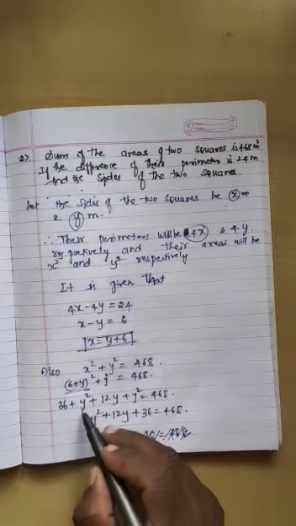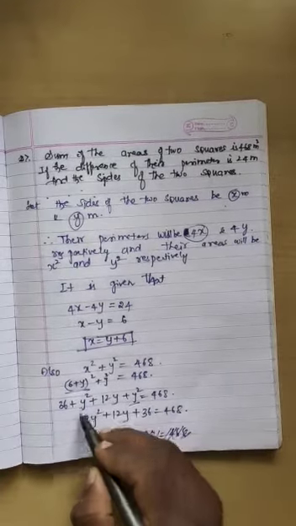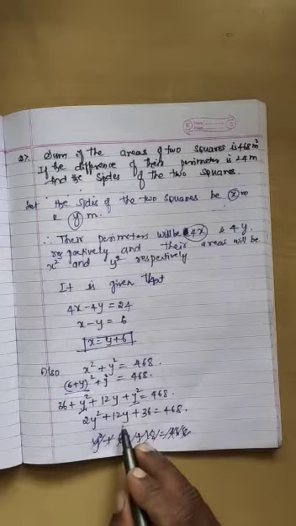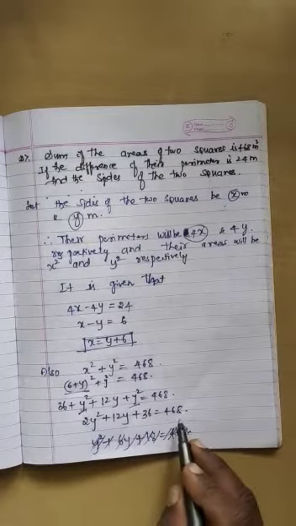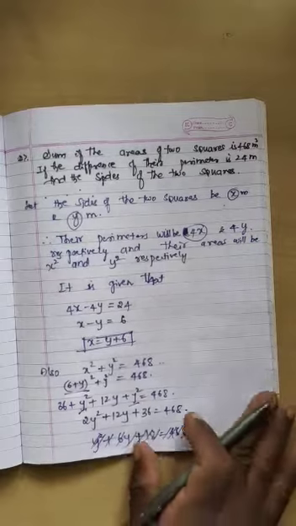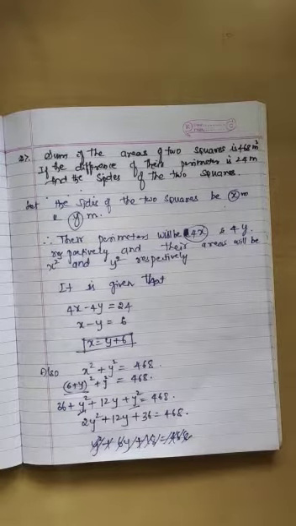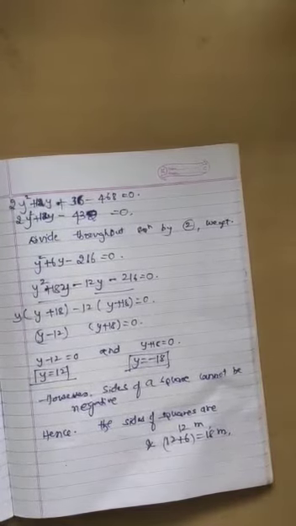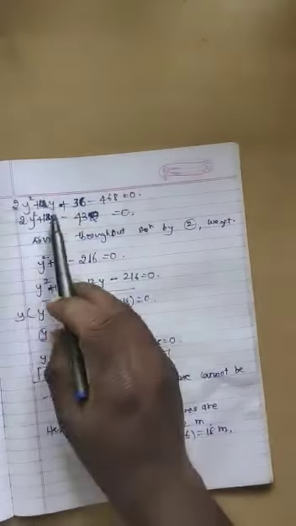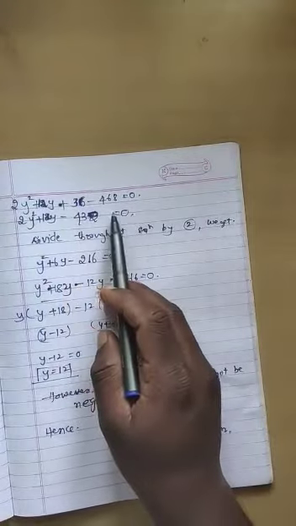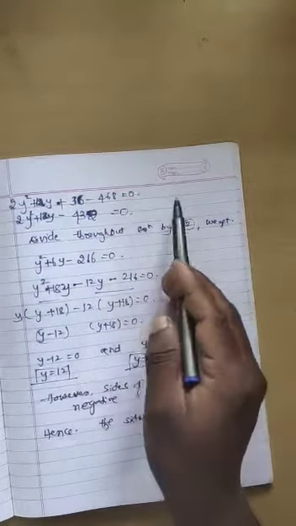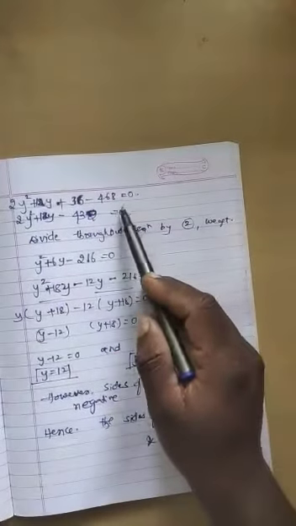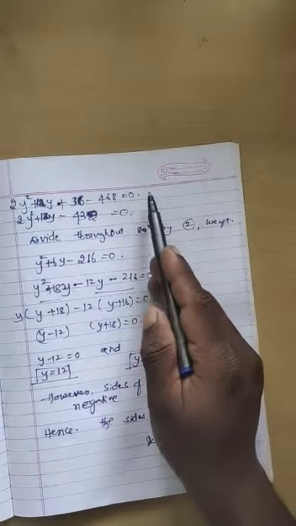So when we add these two, x squared plus x squared, it is 2y square plus 12y plus 36, which equals 468. Now we can transpose 468 from the RHS to the LHS, and we get minus 468, which equals 0.